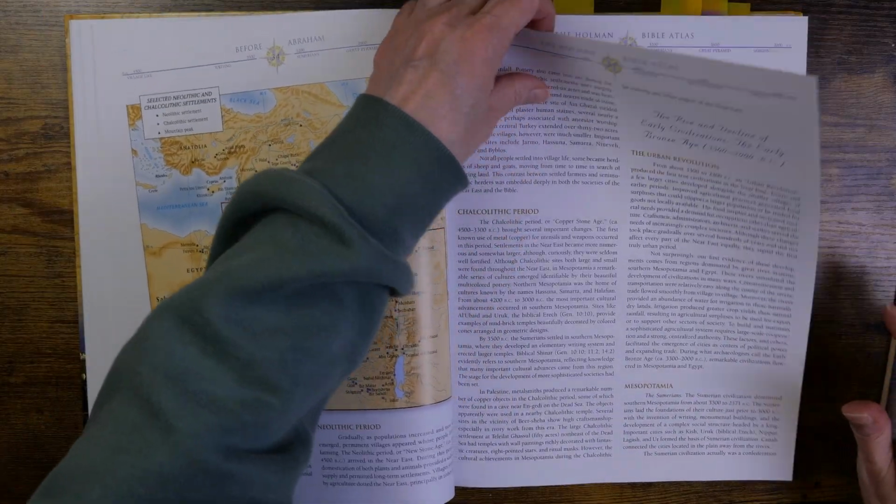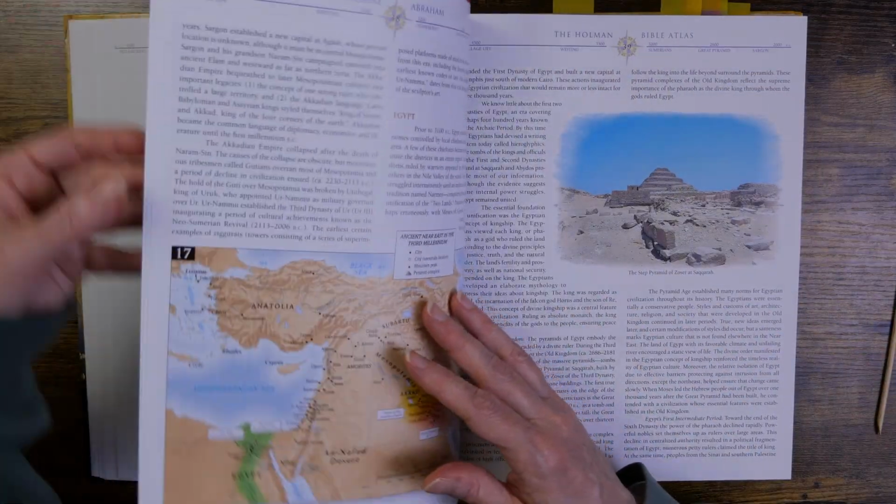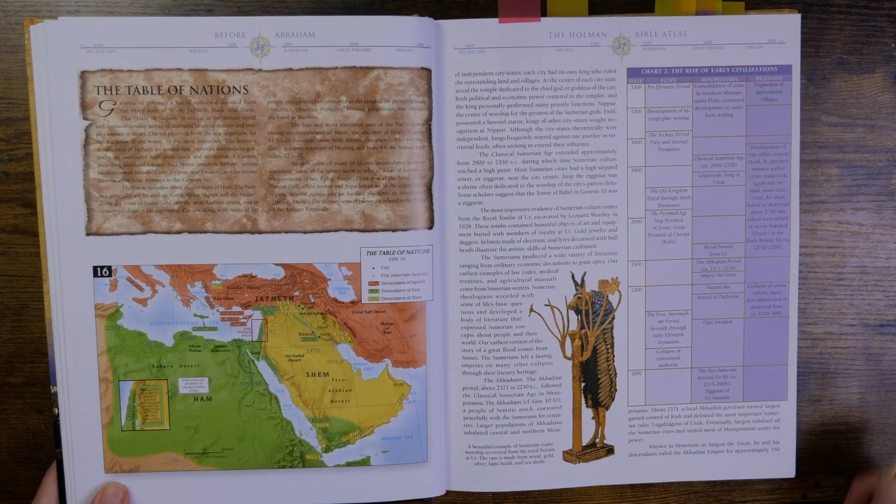So coming to this page right here. Why can't I get there? So this has a little bit of everything on it. Just a nice spread.